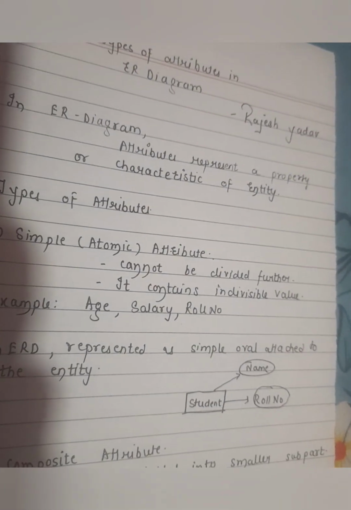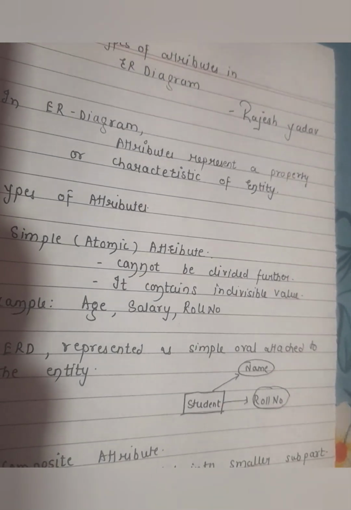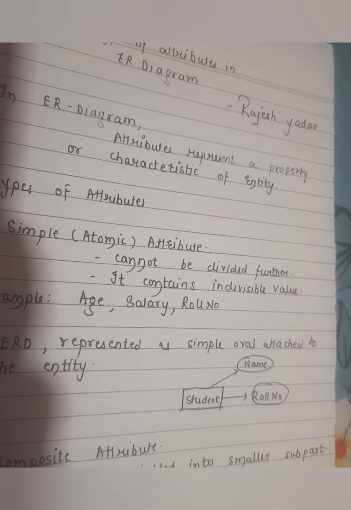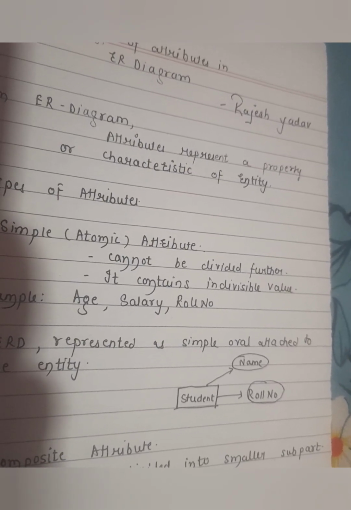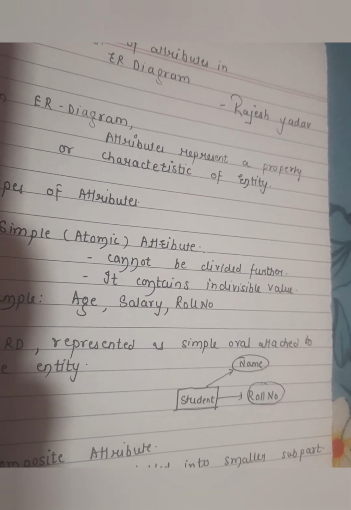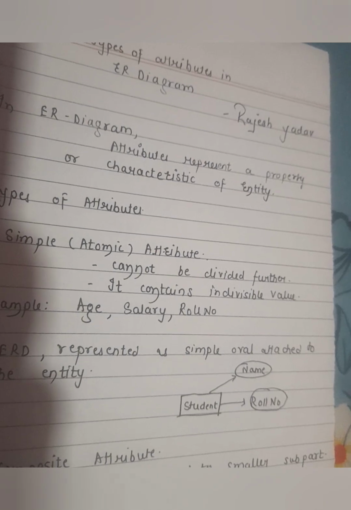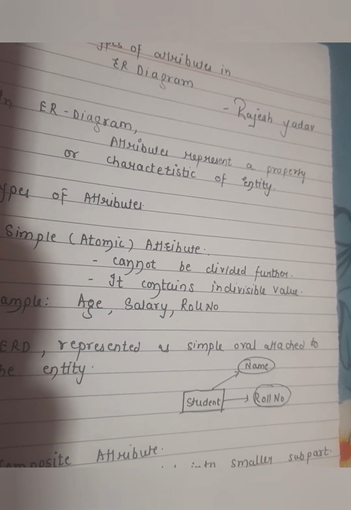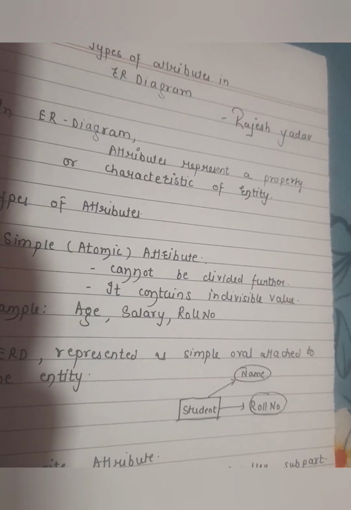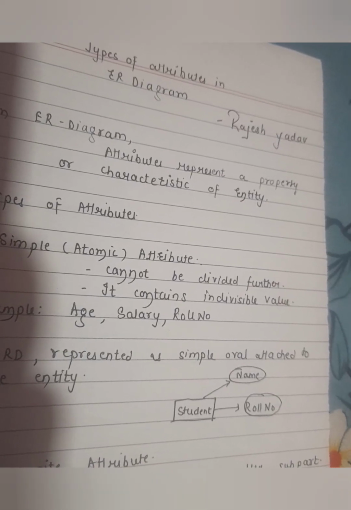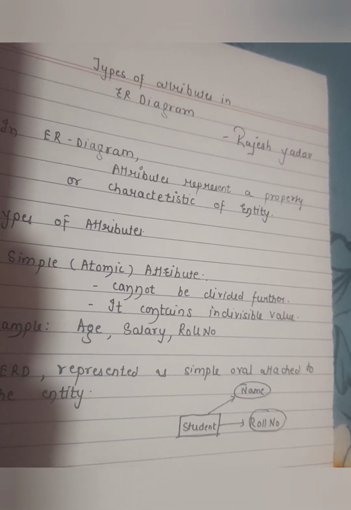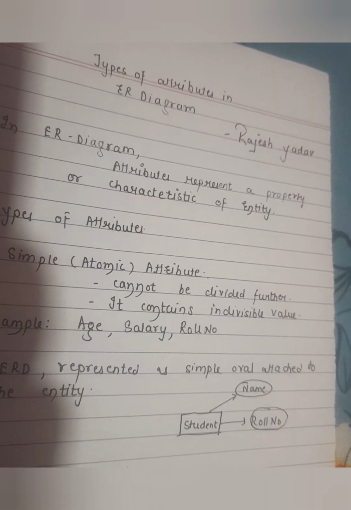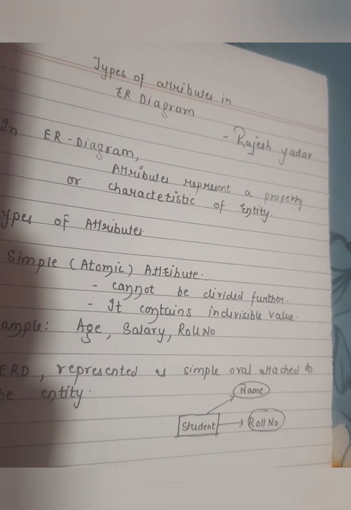The very first type of attribute is the simple or atomic attribute. These are the attributes that cannot be divided further, so basically they contain indivisible values. You can always relate it with age, because age cannot be divided further. Salary cannot be divided further. Roll number cannot be divided further, right? So these are some examples that can be included in the simple attributes.